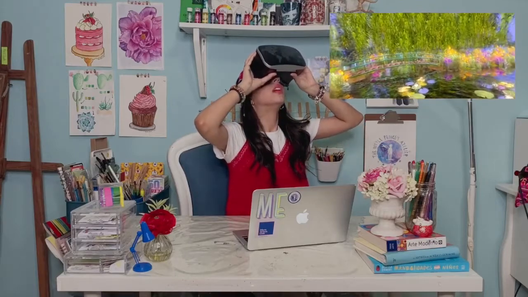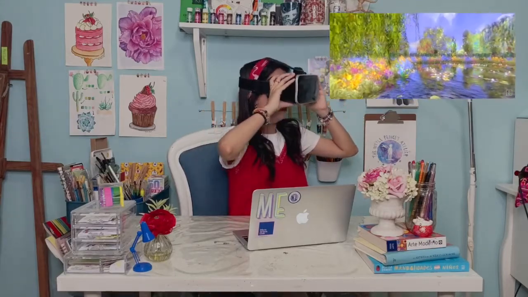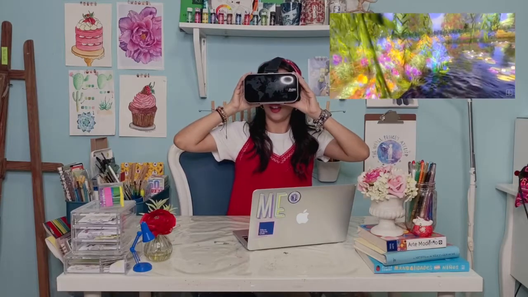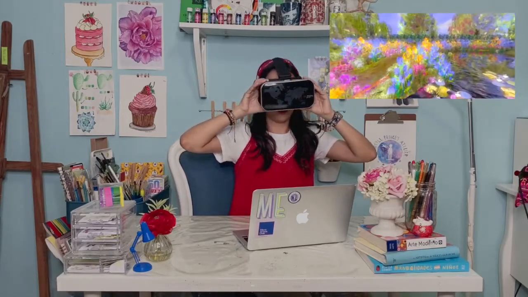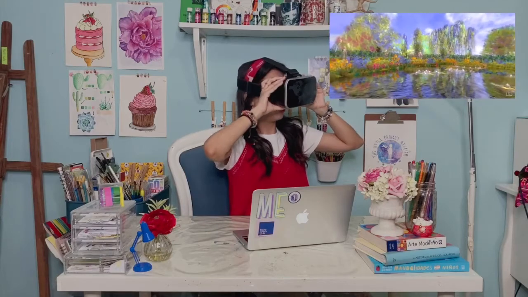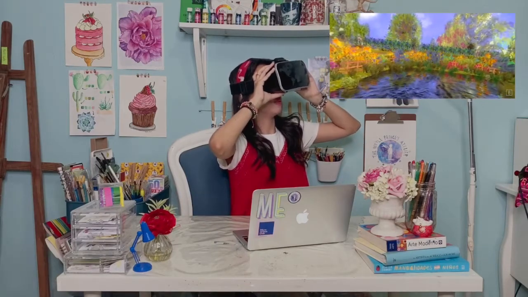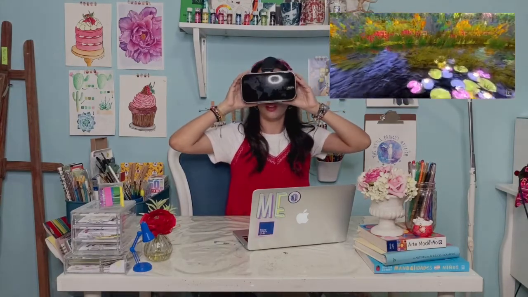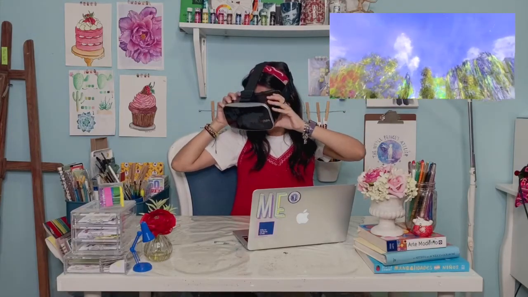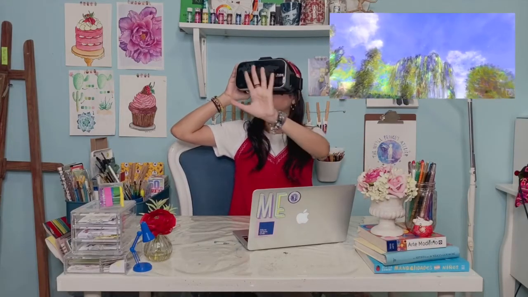Oh, look at the birds. Oh, I'm moving. It feels totally different, like going this way, rather than just staring at the computer. Wow, it feels more real. Look at the water, it feels like I'm floating.